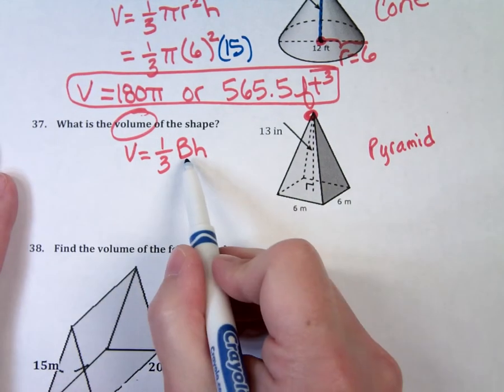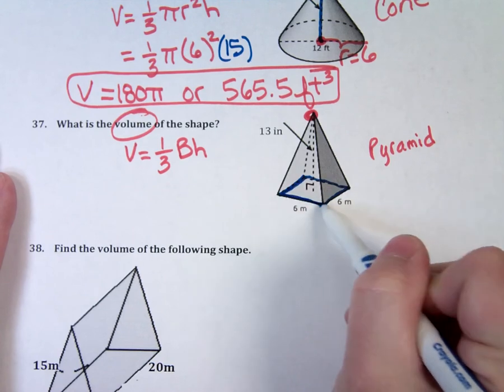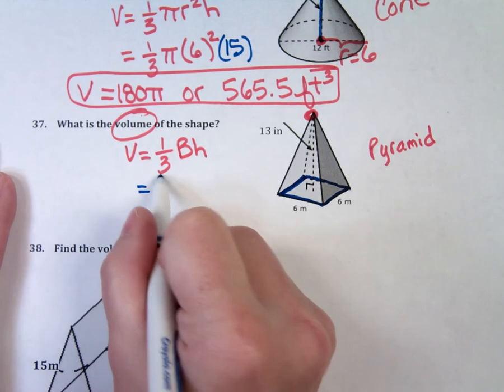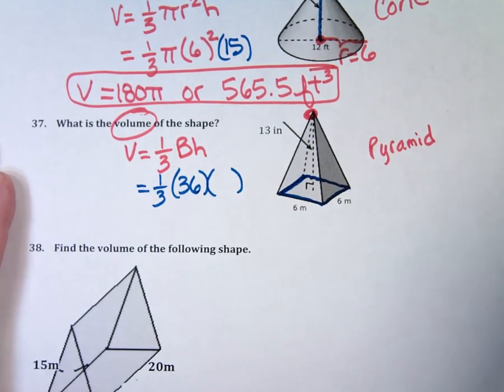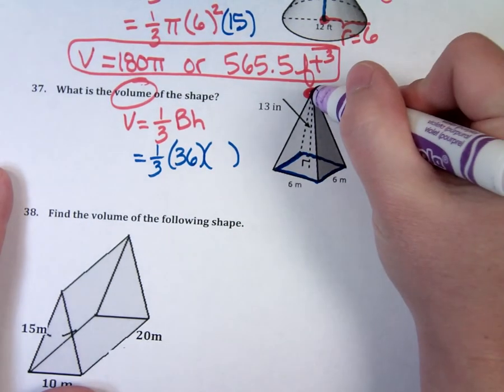Okay, capital B wants the area of the base. Well, my base is this square down here. So what would the area of that square be? 36. 6 times 6 is 36. Okay, and then H is the height. And do we know the height? We do. The height is this 13.